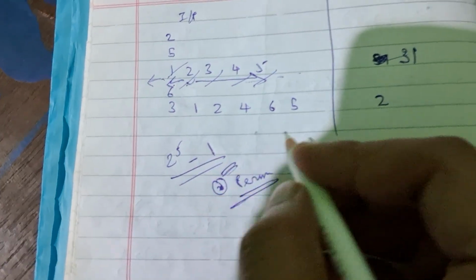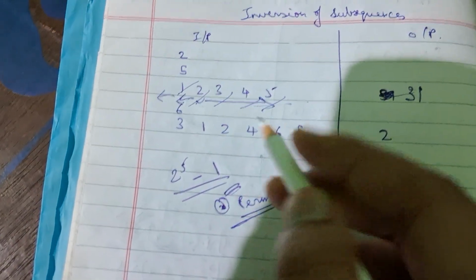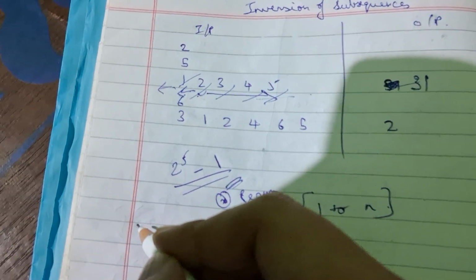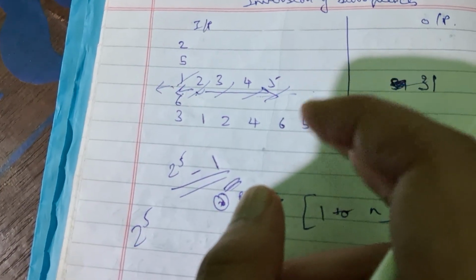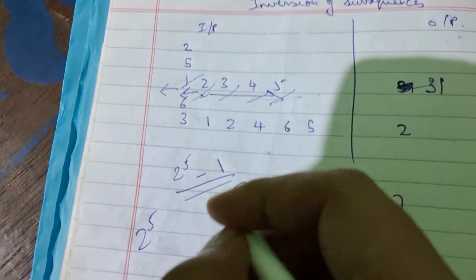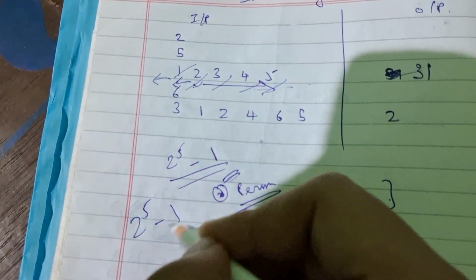So we can remove all of these elements. So how many solutions are possible for this? It is 2 to the power 5. But since I stated that you can't remove all of the elements, you have to make it 2 to the power 5 minus 1.